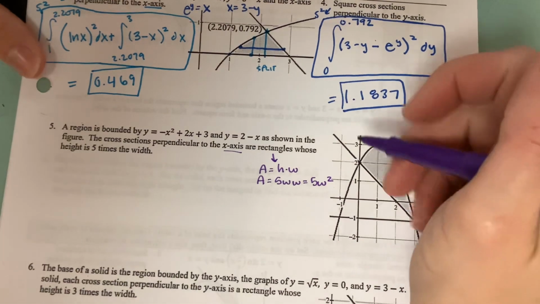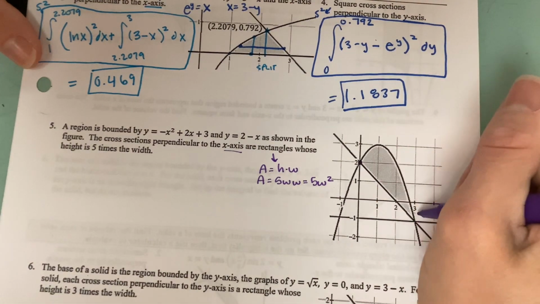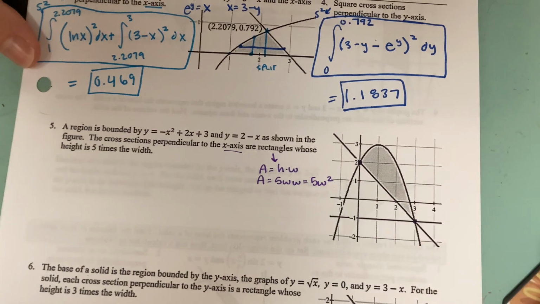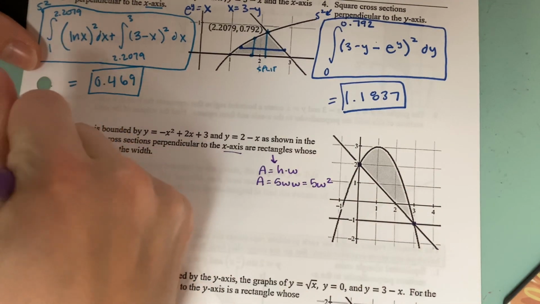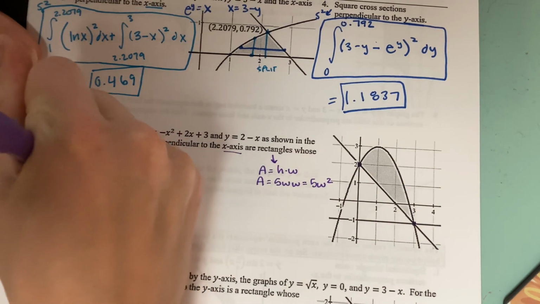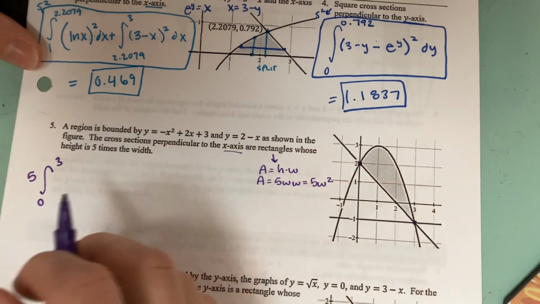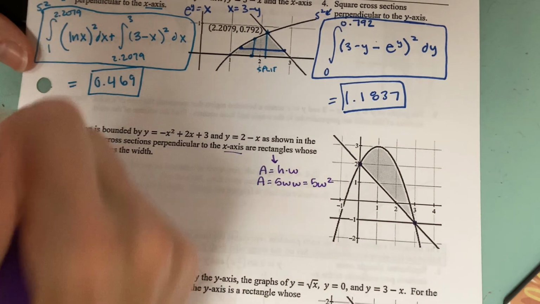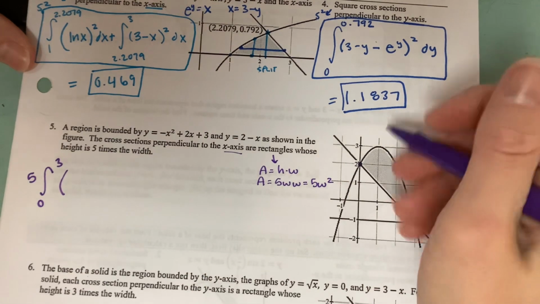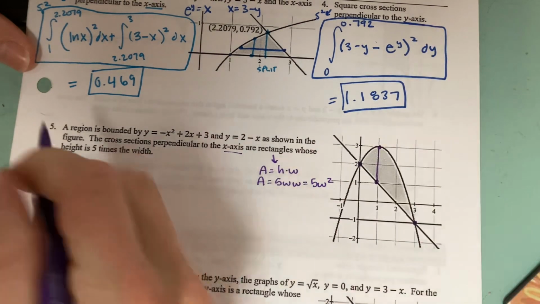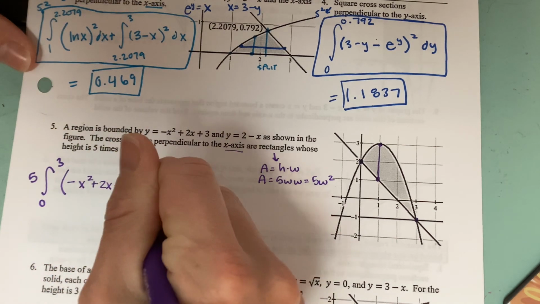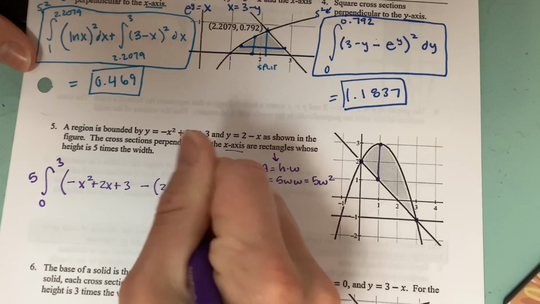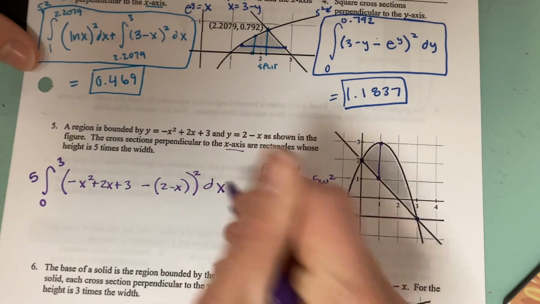Okay, so because we are perpendicular to the x-axis, we're using x-bounds, which we have right here from 0 to 3, so we don't need to find them or anything like that. So we're going to say the integral from 0 to 3. I can move the 5 in the front. You don't have to, but sometimes it's easier to just move those constants in the front. And then now we're going to do top minus bottom. So negative x squared plus 2x plus 3 minus, and then 2 minus x. Make sure you use parentheses, and then don't forget about your square.